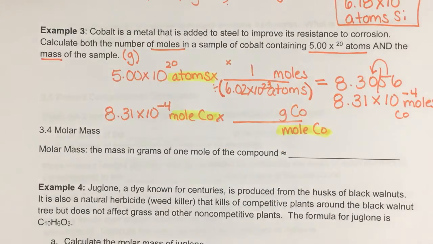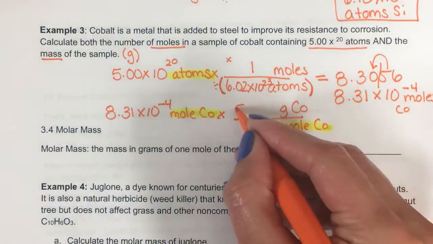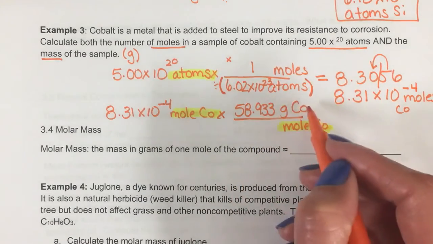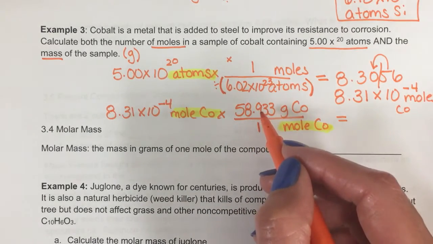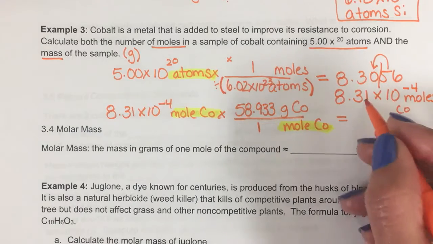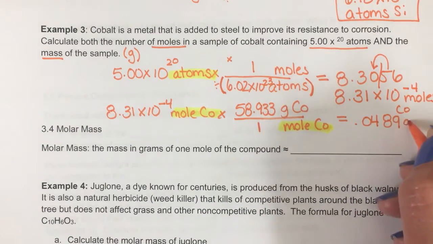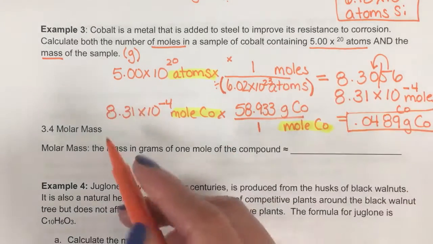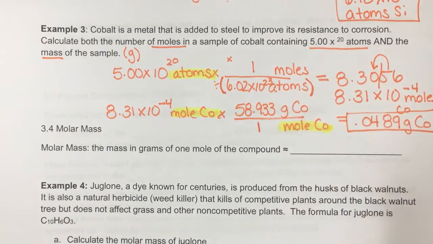If I look at the periodic table for cobalt, cobalt is 58.933. The number on the periodic table is always equal to 1 mole. Because this is on top, I multiply. When I multiply, I get 0.0489 grams of cobalt. I started with 3 sig figs. I still have 3 sig figs. Okay?